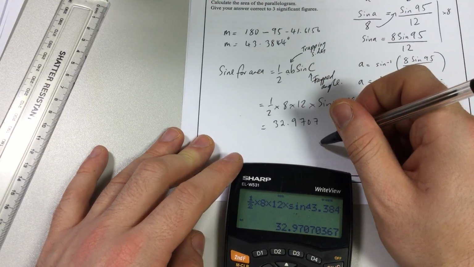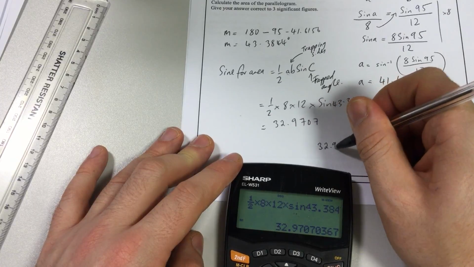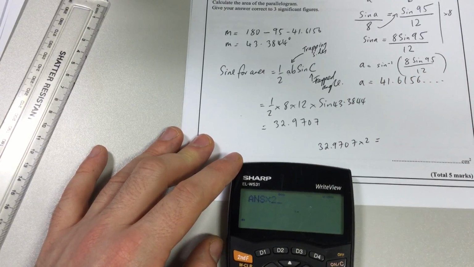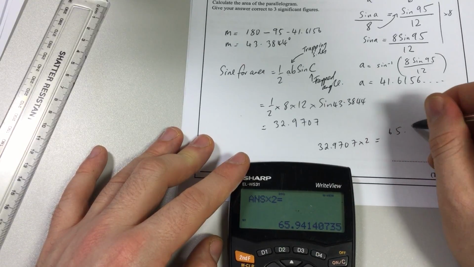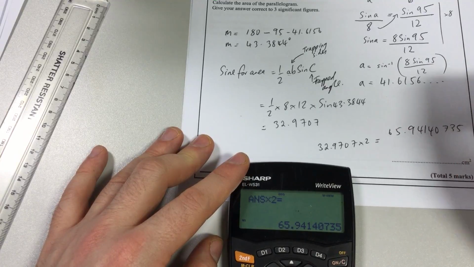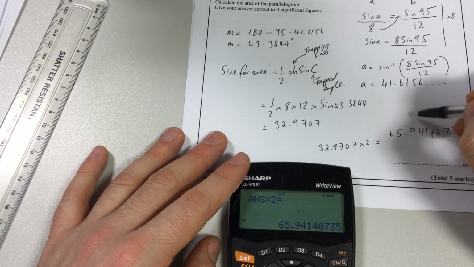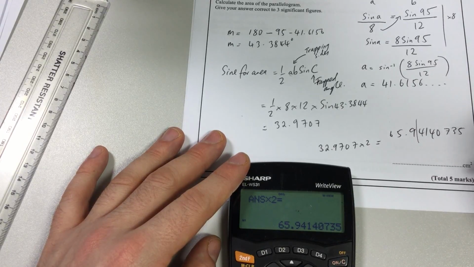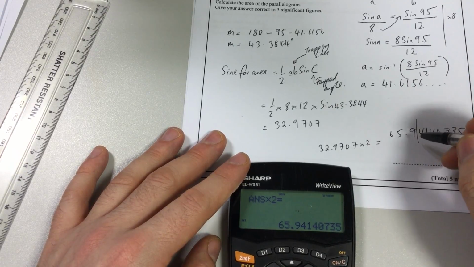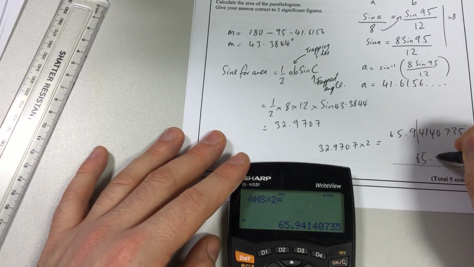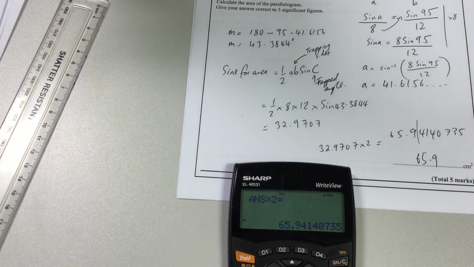So for 2 triangles, I'm going to do that times 2. I get 65.94140735. And significant figures start from the front, 659. That's where it's going to be cut off. So it's going to be either 65.9 or 66.0. So it's going to be 65.9 centimeters squared.